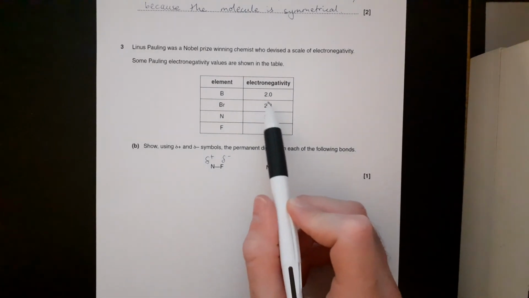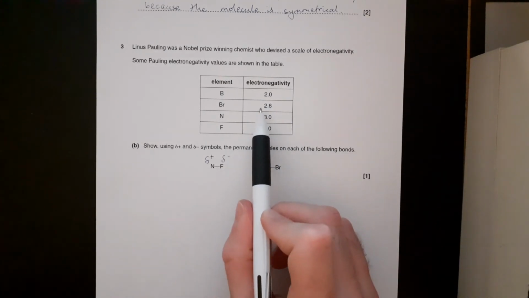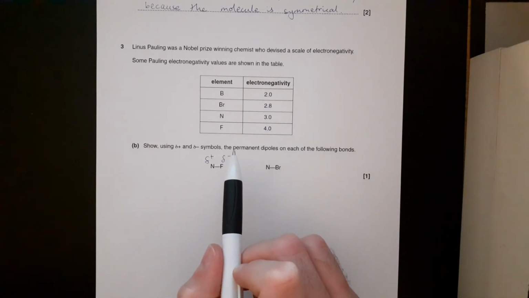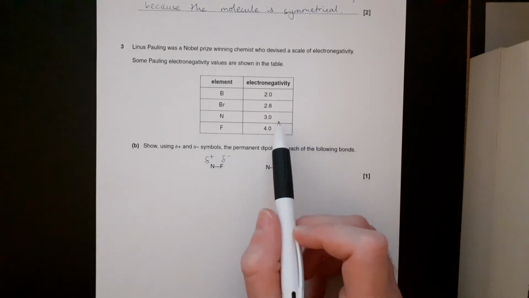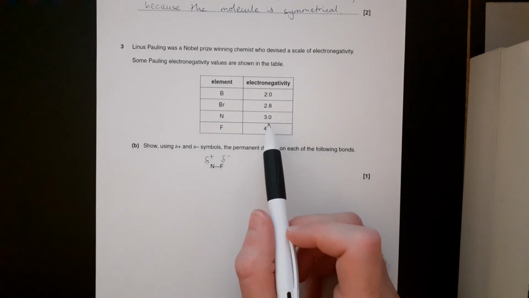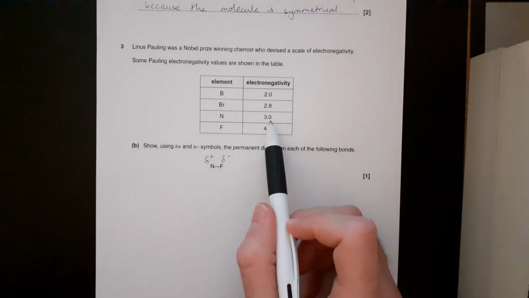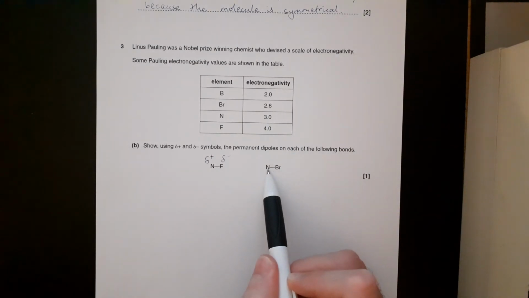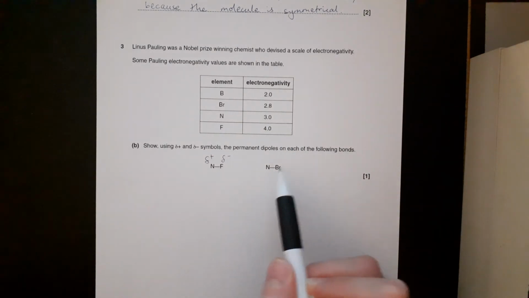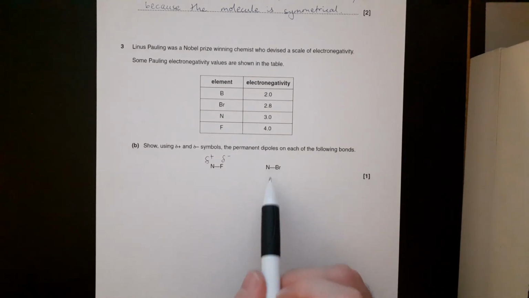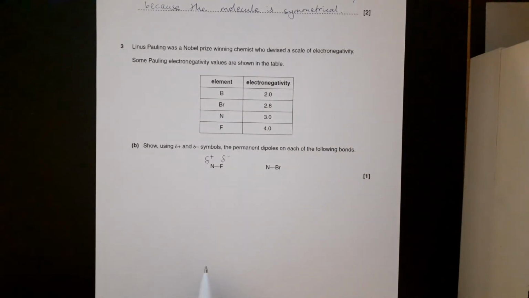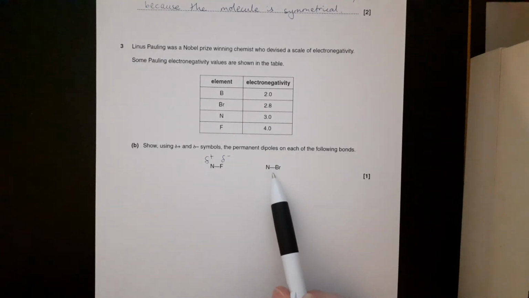We usually would say that you need to have a difference of at least 0.5 in the values for it to be significant, for it to really have a polar bond. So the mark scheme suggests that this should be delta minus and this should be delta plus, but I think it's actually more appropriate to not put dipoles on it because there isn't a significant enough difference in electronegativity. This is an old question.